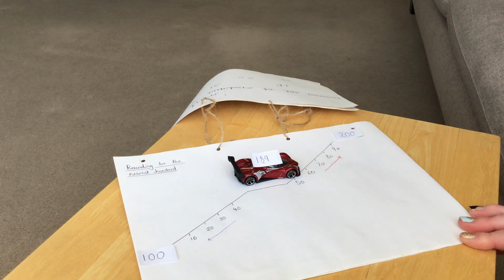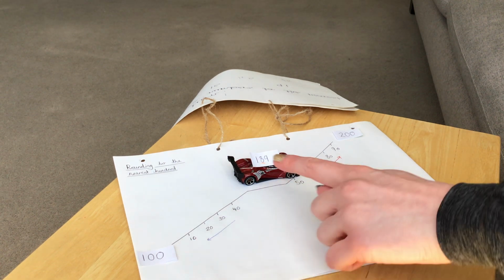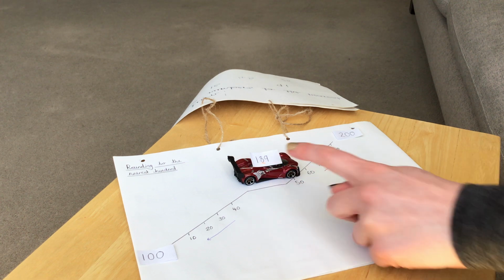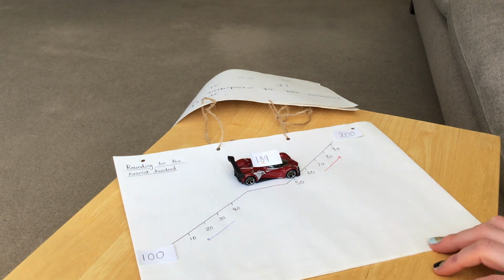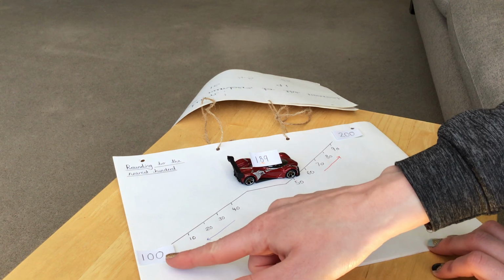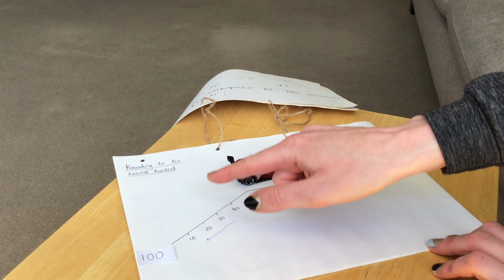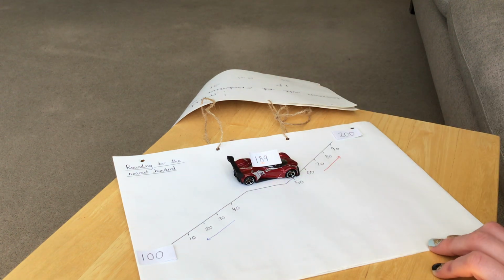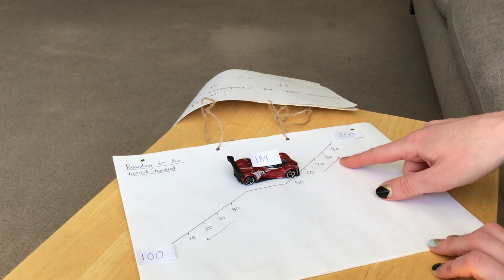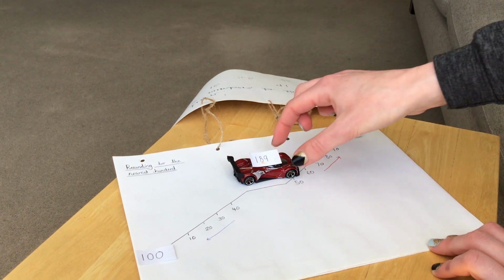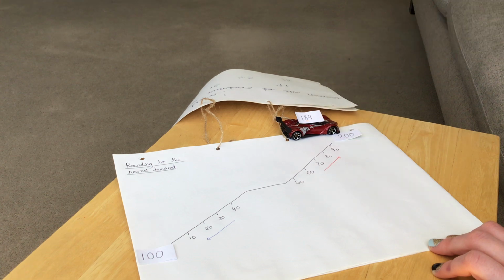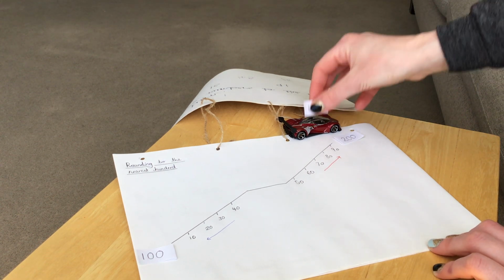We are looking for 80 along our number line because we've started at 100 and we're looking for 180. And because we're asking to round to the nearest 100, we don't need to think about the ones number at the moment. 110, 120, 130, 140, 150, 160, 170, 180. So we can round up. 189 rounded to the nearest 100 is 200.